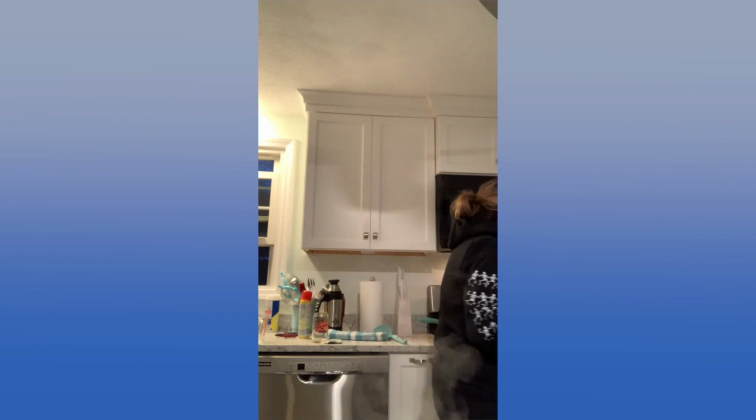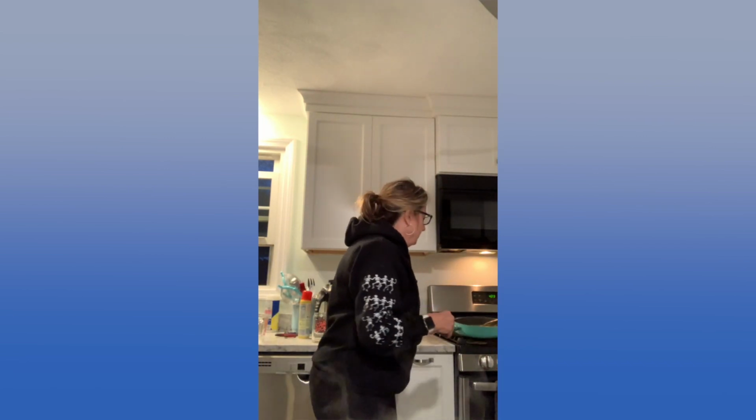Hello again. So the rice is done. It's jasmine rice, just a white rice. I'm gonna put it in a bowl. So it looks like this. Then we're gonna take the peppers and the pulled pork and put it over it.